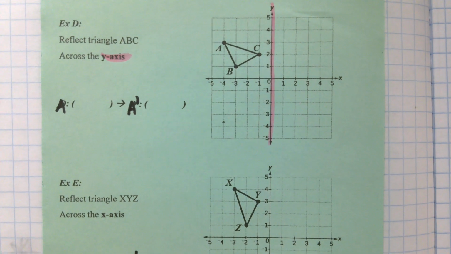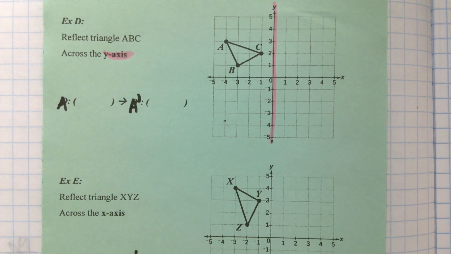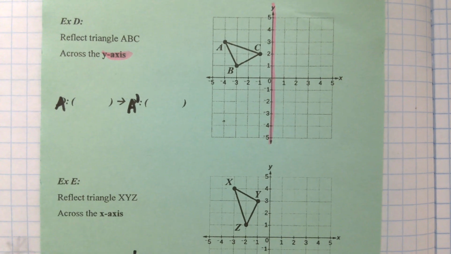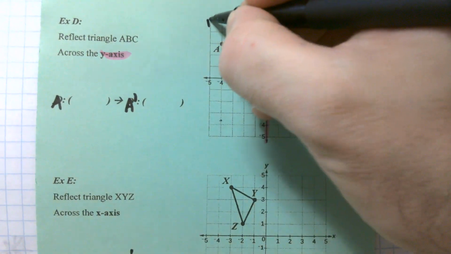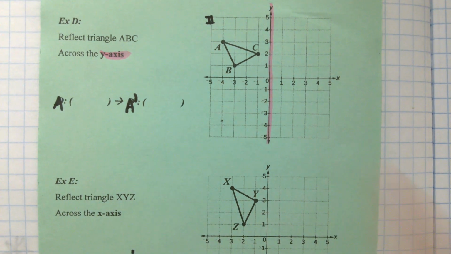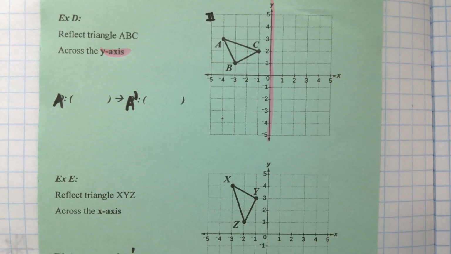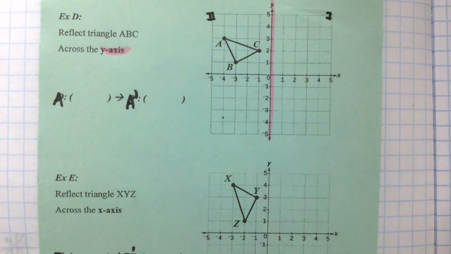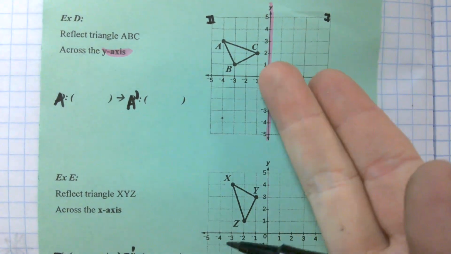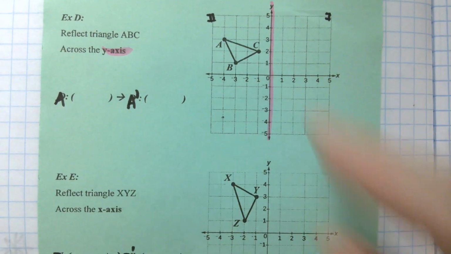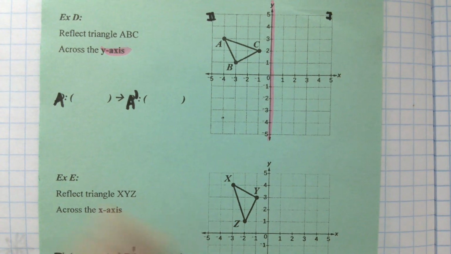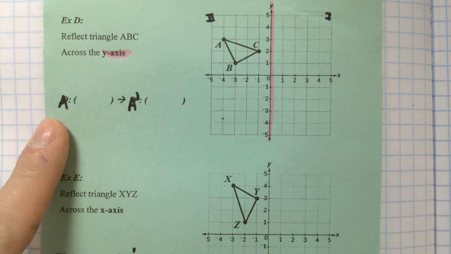What quadrant should my image end up in? Well, what quadrant is my pre-image in right now? 2. Where should my image end up? What would you say, Kylie? Quadrant 1, exactly. I'm going to take this guy and flip it over this pink line. That's going to get me over here in quadrant 1. What are the coordinates here for point A?